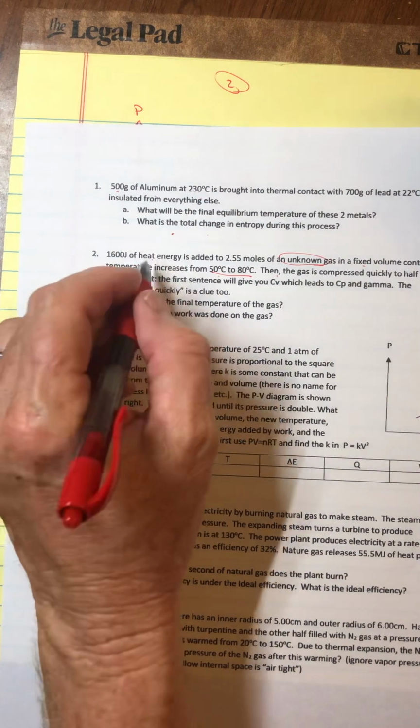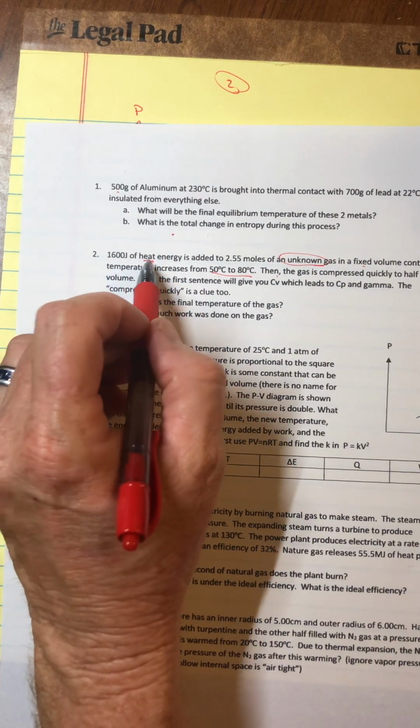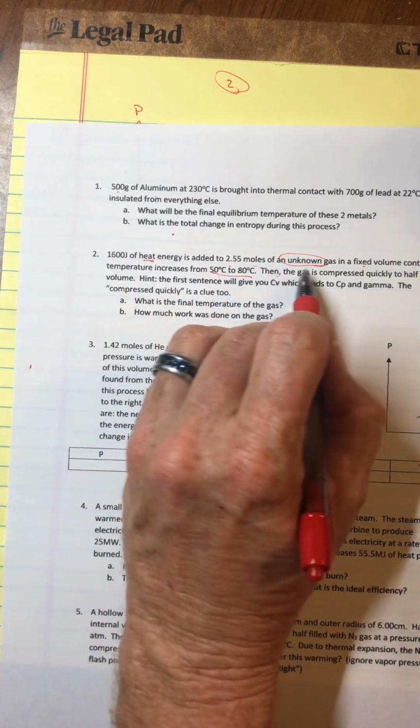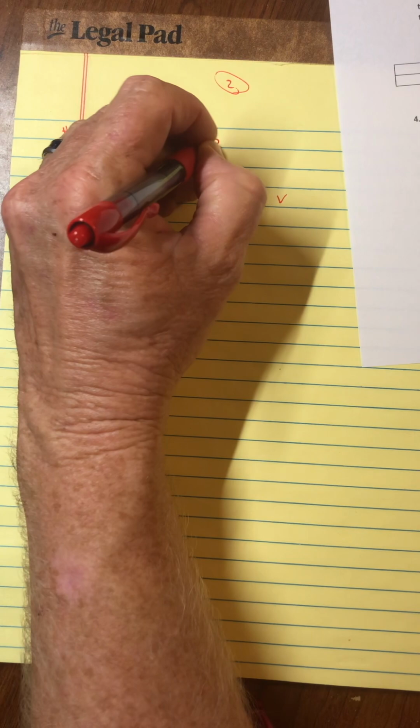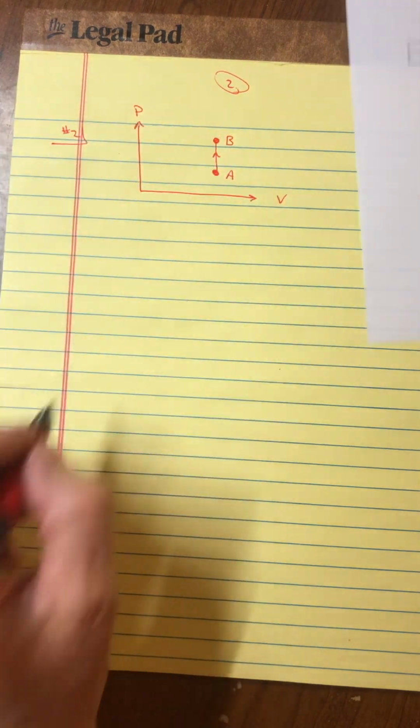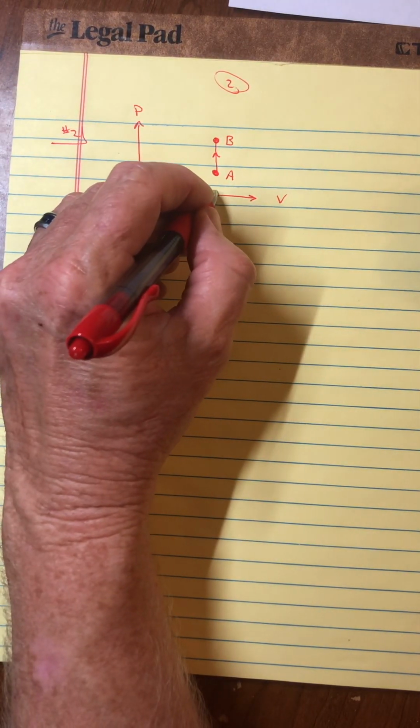We're going to add heat, right? Q. 1600 heat is added to, and it gives us the number of moles, an unknown gas, fixed volume. So fixed volume is isovolumetric. So I'll call that A to B. Because then it is compressed adiabatically to half its volume.